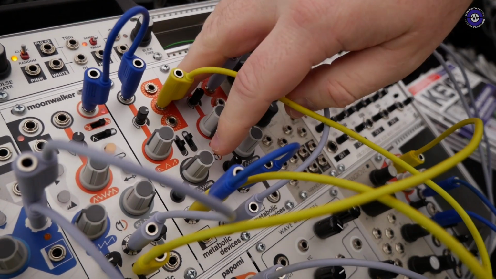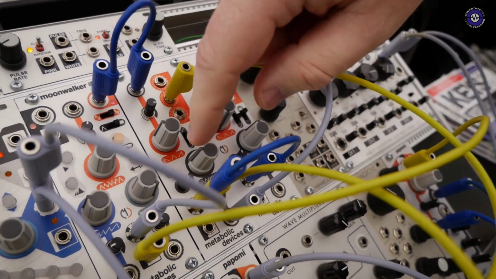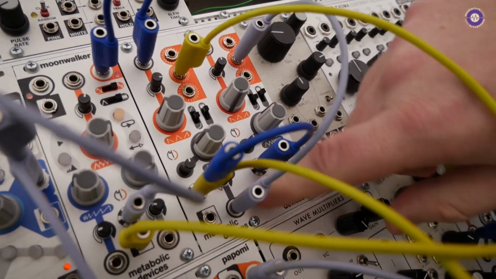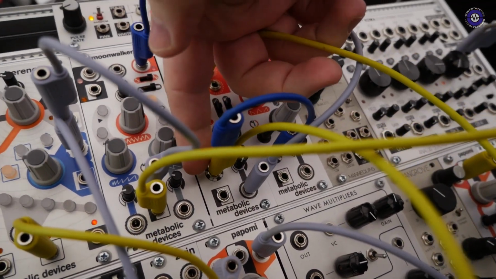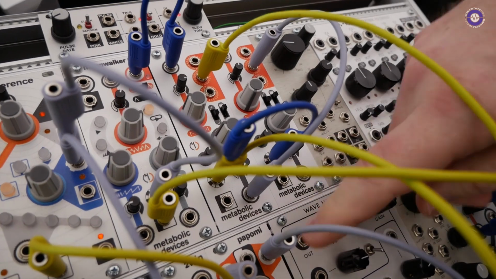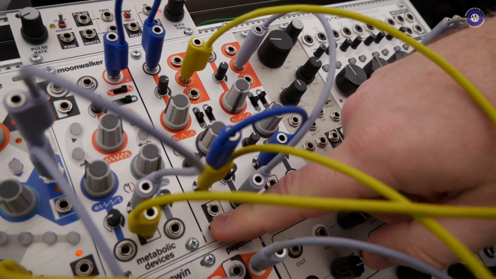Here we have the main frequency knob and fine tune. Down here is our CV input with an attenuverter, and this is a volt per octave input, and this is our hard sync input down here.